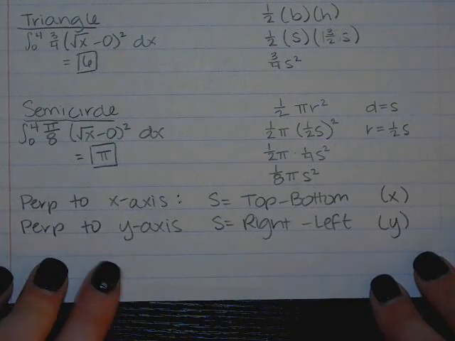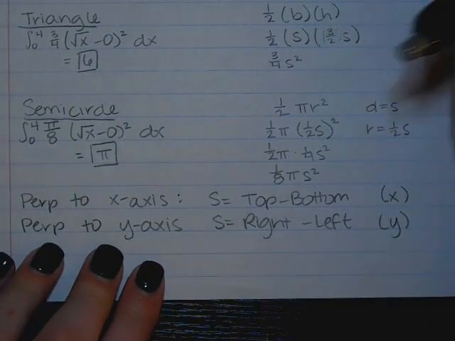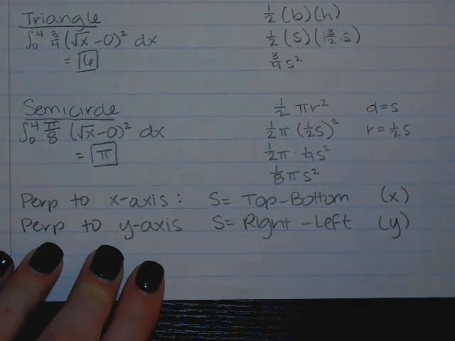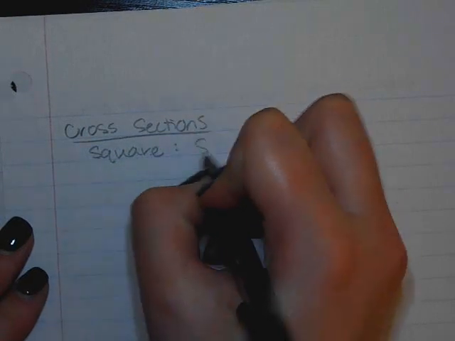Now, it will be helpful for us to know some of those general formulas for the different cross sections. So we're going to go ahead and write that as well. We kind of wrote it over here, but we're going to write it in our notes in an organized way so that we can refer to it when we need to. So different cross sections. We have a square, which is going to be s squared.